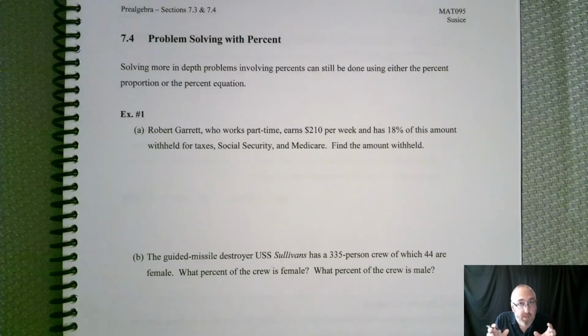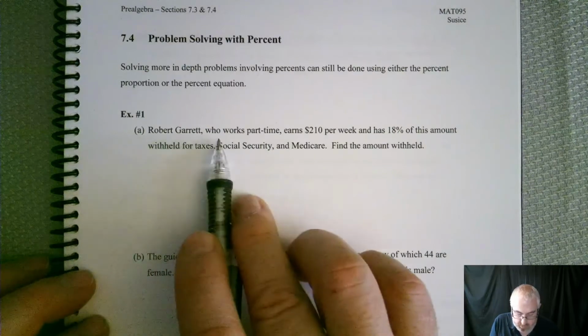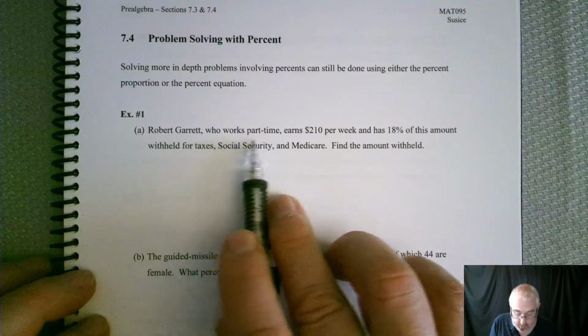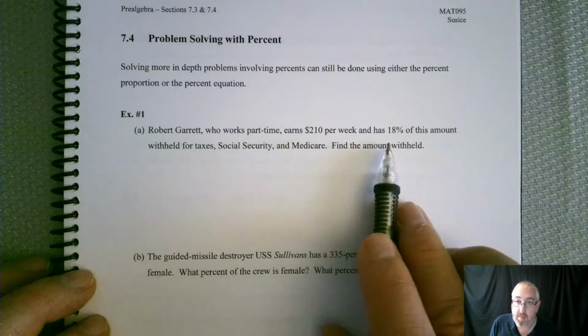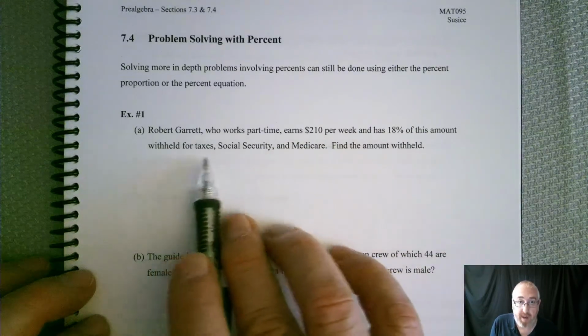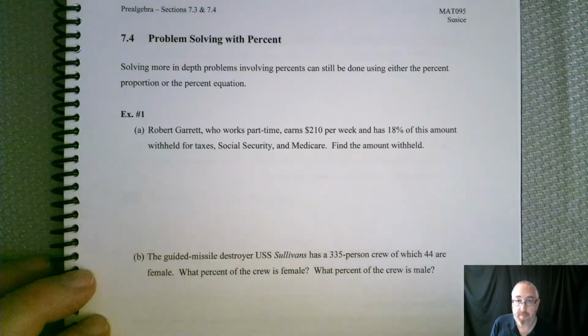So if you're not 100% sure, try it more than one way, and one of the answers will stick out as being right, and one of them is going to stick out as being wrong. So I'll show you what I mean. So let's look at this first one. Robert Garrett, who works part-time, earns $210 per week and has 18% of this amount withheld for taxes, Social Security, and Medicare. Find the amount withheld.